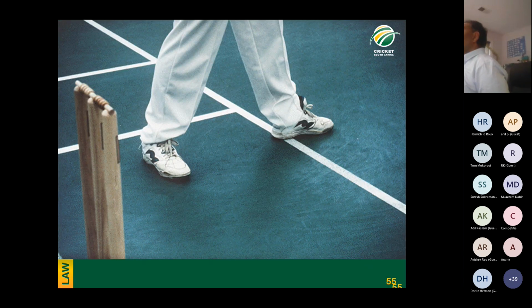Back foot, any part touching the return crease? No. Front foot. Is there any part of the front foot, whether grounded or raised, behind the popping crease? And when it comes to the popping crease, you need to look at the back edge of the popping crease and not the front edge when judging a no ball. So looking at the back edge, is there any part of the foot, whether grounded or raised, behind the back edge of the popping crease? Yes, there is. So we're happy that this is a fair delivery.